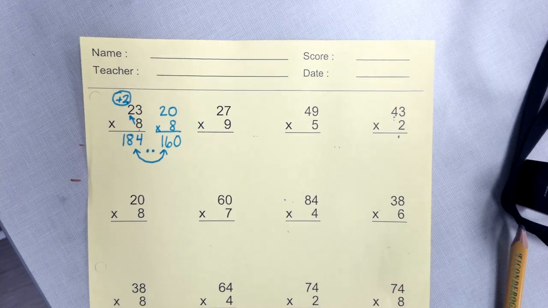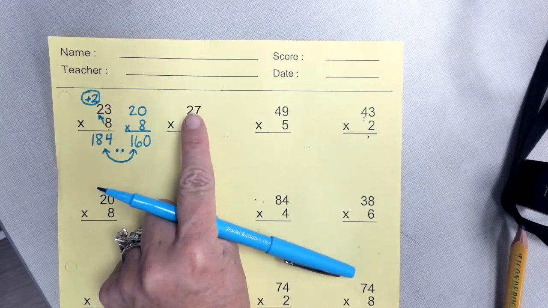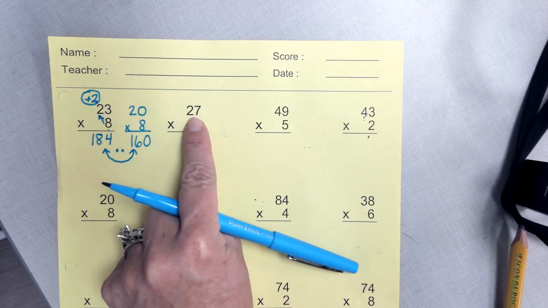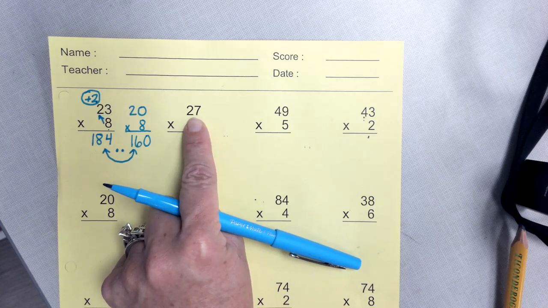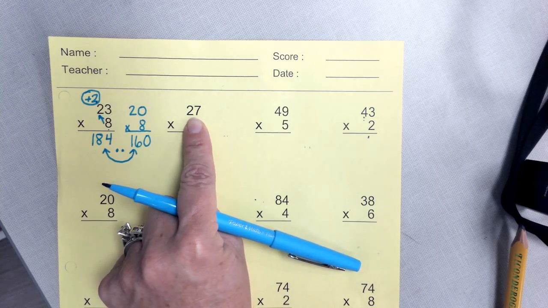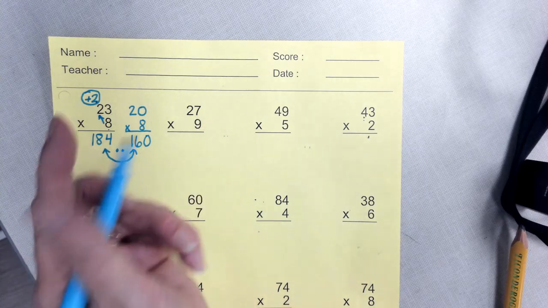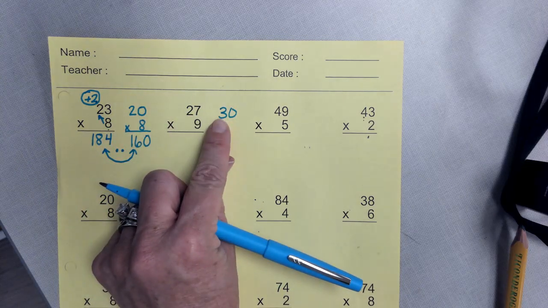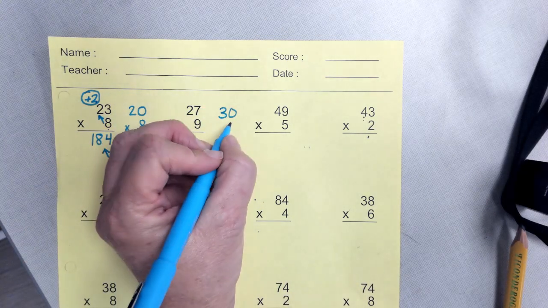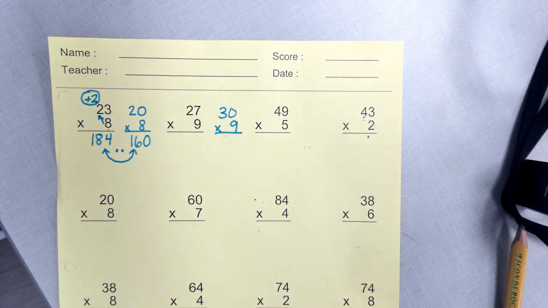Let's go ahead and do the next one. We have 27 times 9. When I think about these two numbers, I first want to think about 27. And what is the closest 10 to 27? Is it going to stay at 20? Or is it going to grow to 30? I think it's going to be closer to 30 because it's only 3 away. I'm going to slide the number 9 over. And I'm going to multiply 30 times 9 first.